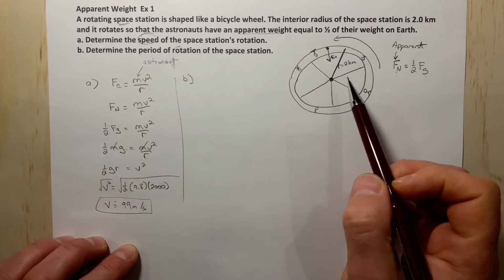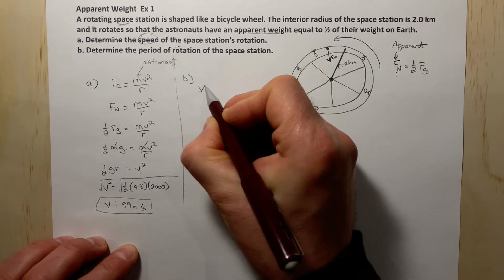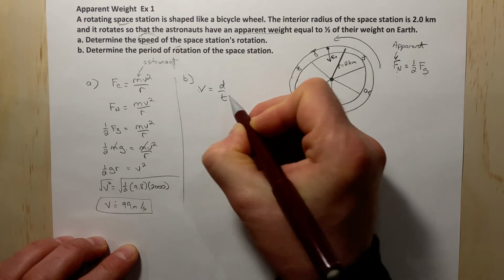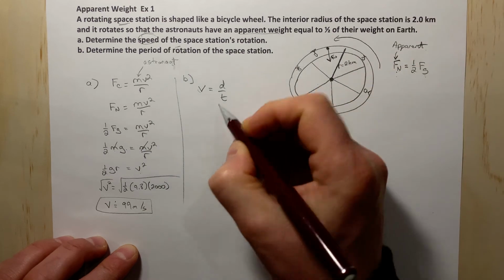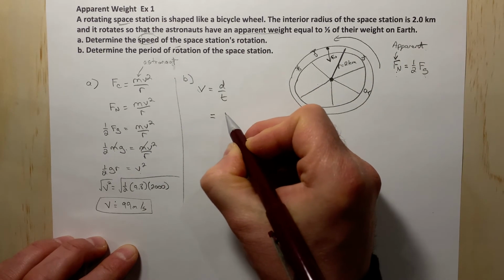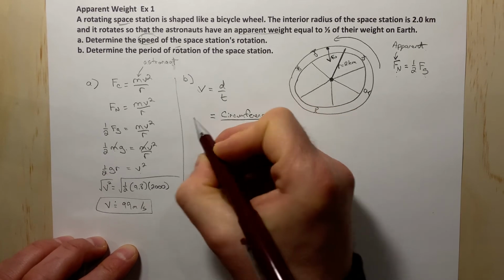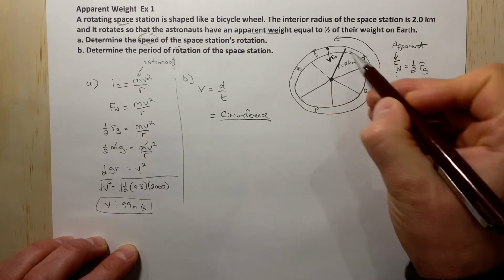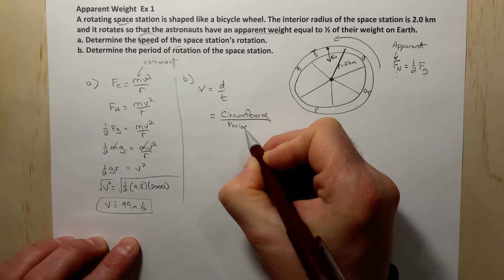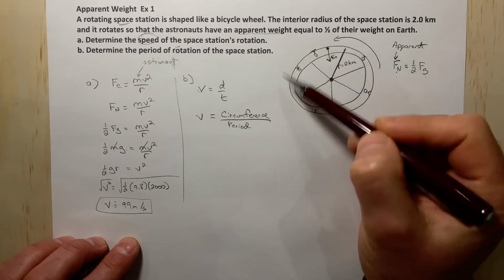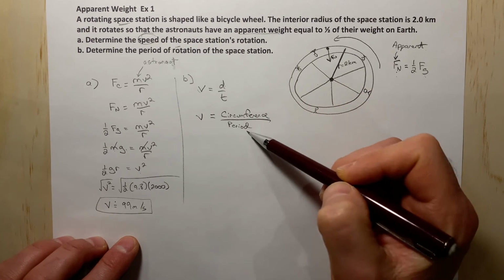For part B, we're looking for the period of rotation of the spaceship. There's a couple ways we could do this, but one way is we know that speed is distance over time. If I start here and I go all the way around once, the distance that I cover is actually the circumference. Okay, so I'll just write circumference. If I go exactly once around, one circumference, then the time that takes me is called the period. This isn't always true, but if I'm going in circular motion, if I go once around, then the distance I cover is the circumference, the time it takes me is my period.